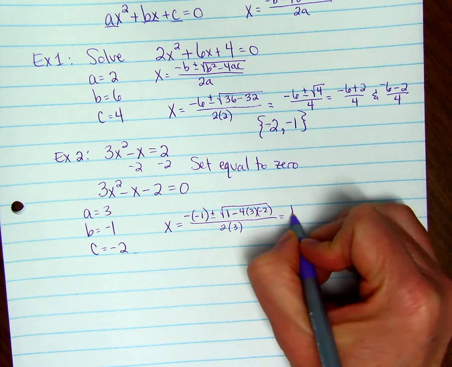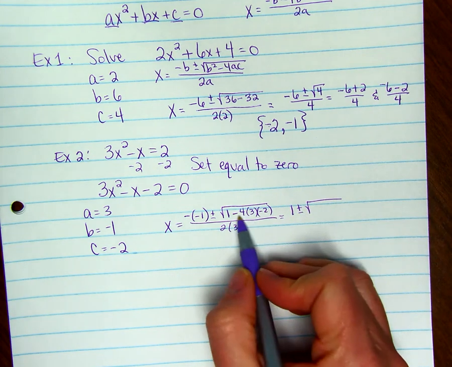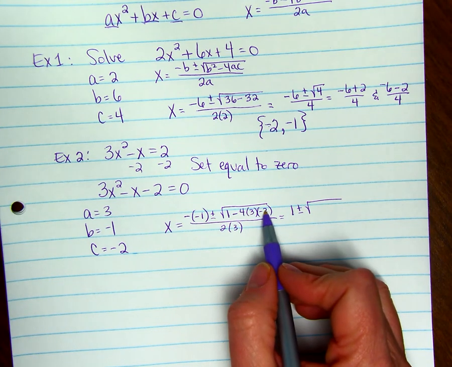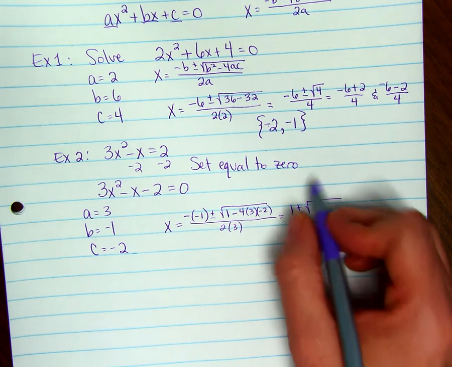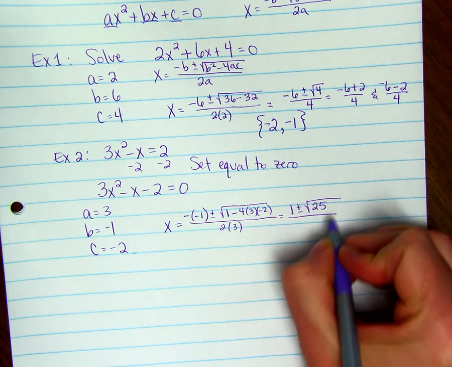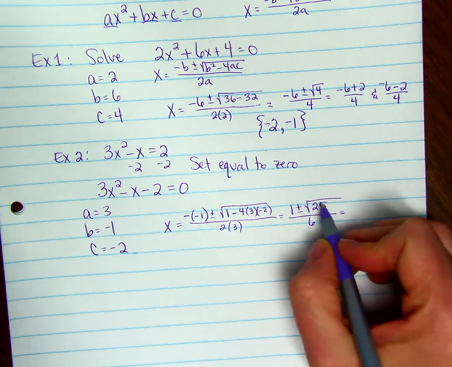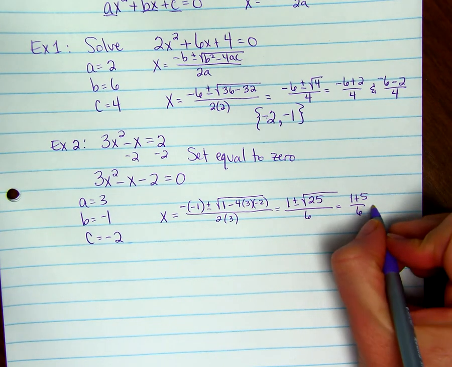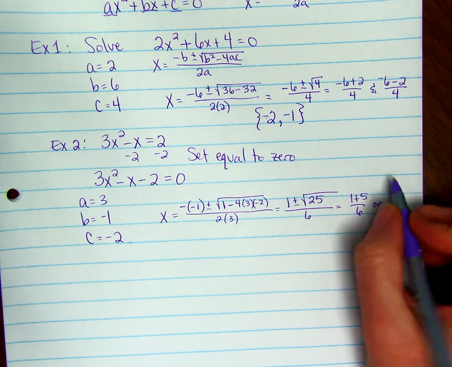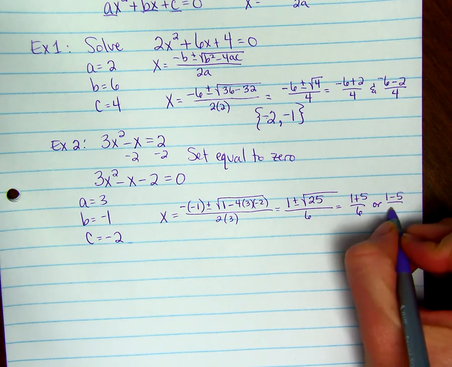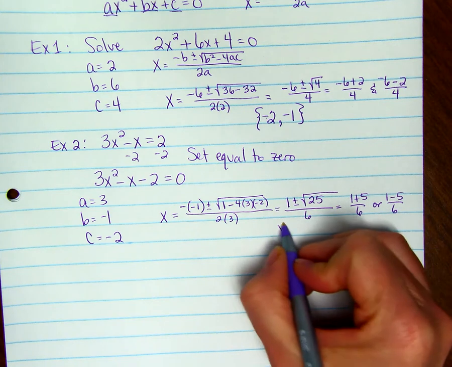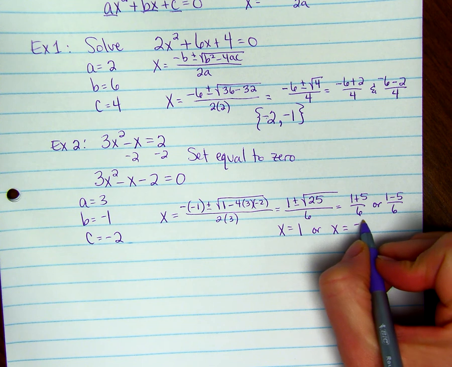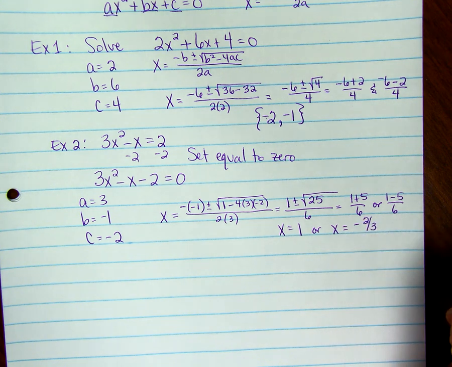So this simplifies to 1 plus or minus the square root of, this is 12 times negative 2, negative 24. 1 minus a negative 24 is a positive 25 divided by 6. Square root of 25 is 5. So we have 1 plus 5 divided by 6, or 1 minus 5 divided by 6. So we have x equals 1 or x equals negative 4/6 or 2/3.